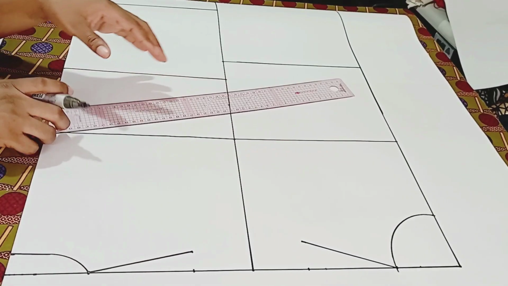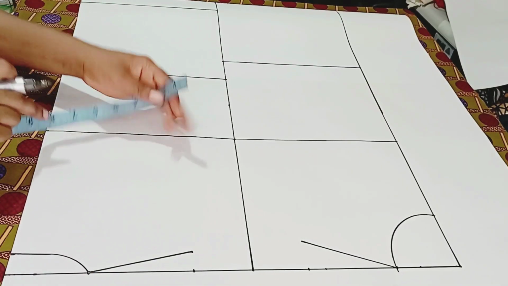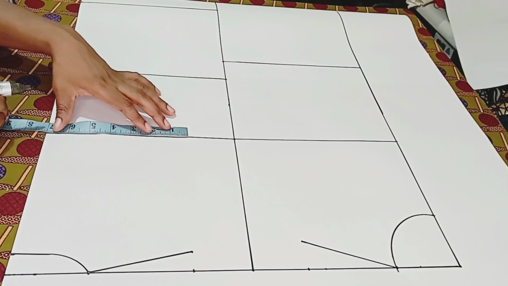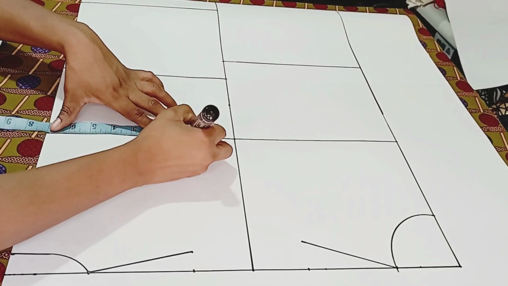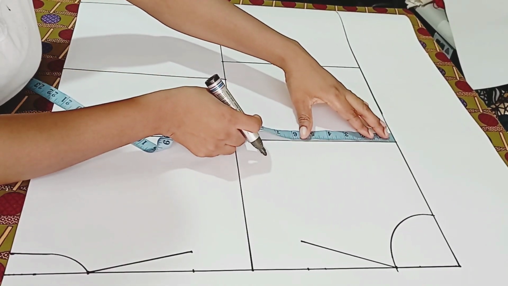Alright, now that this is done, this is the chest line. I'll come on this chest line and impute the shoulder measurements like so.